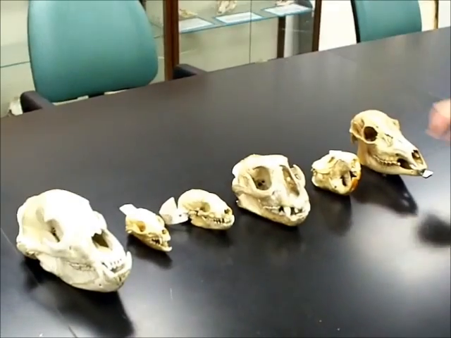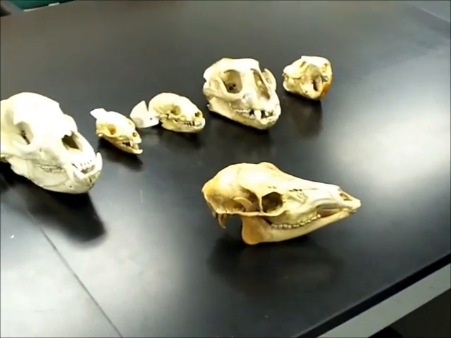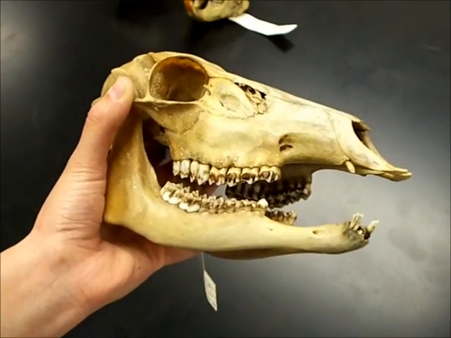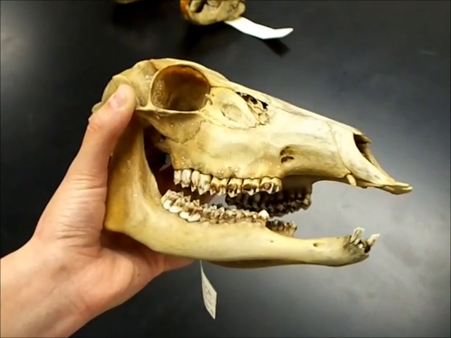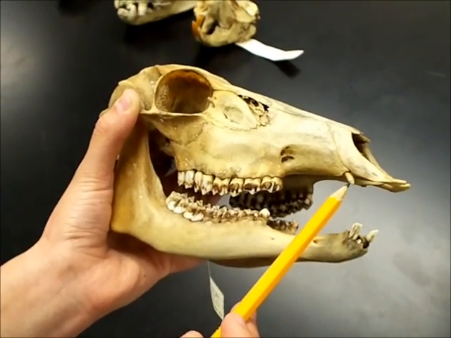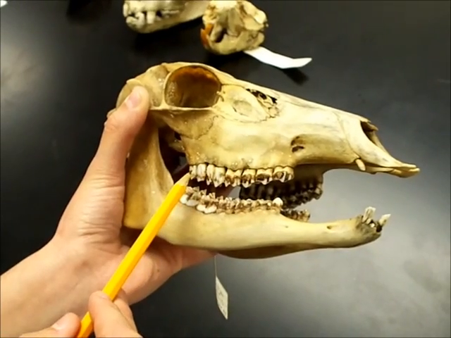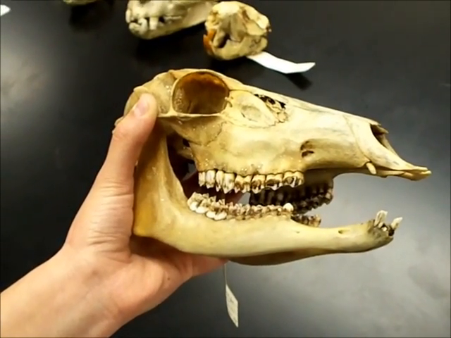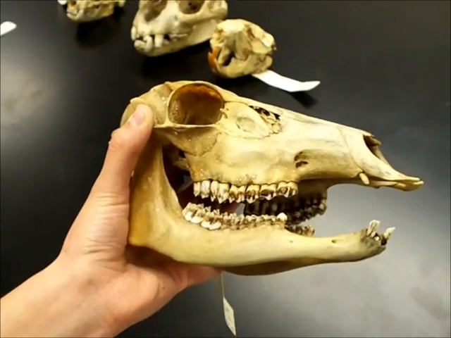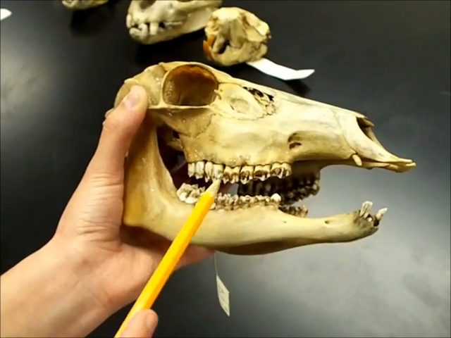This skull is a deer skull. It is in family Cervidae. This animal is an herbivore. It has the same basic groups of teeth: incisors, canines, premolars, and molars. Although it has the same basic tooth structure, it lacks a carnassial shear. Also, the canine is underdeveloped.